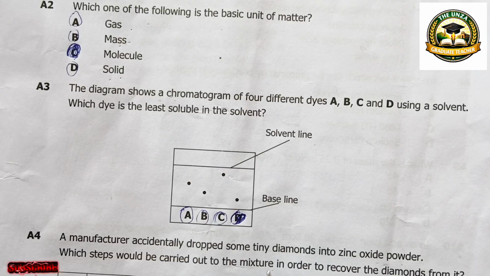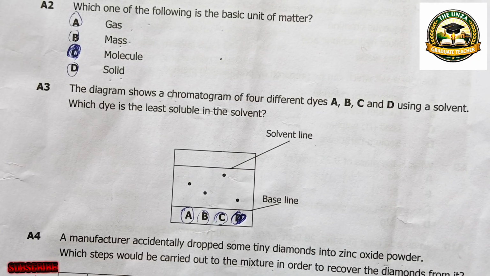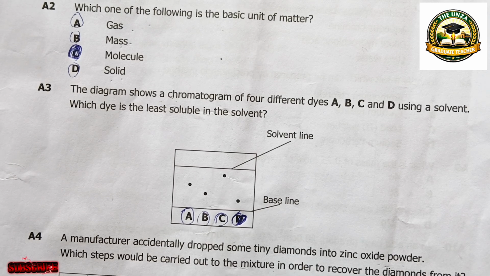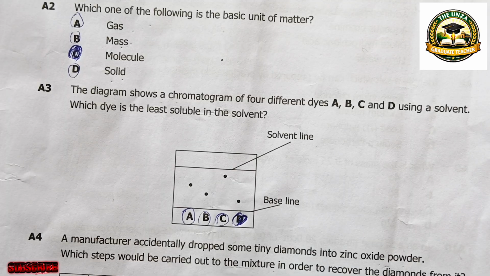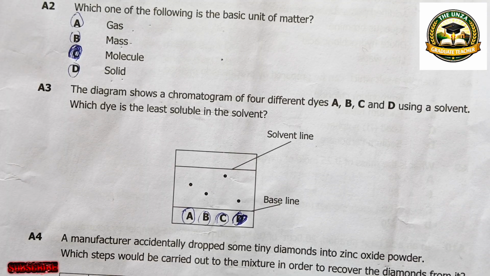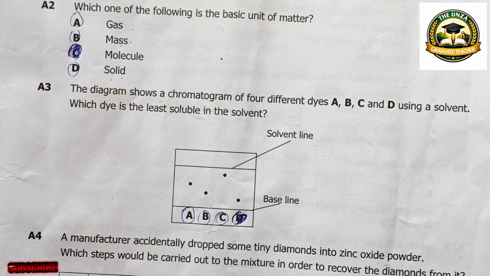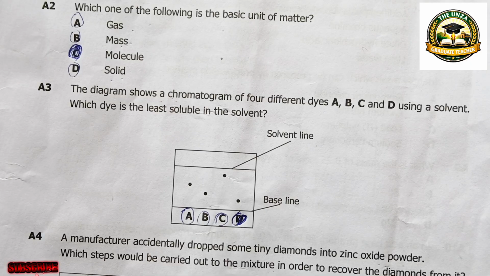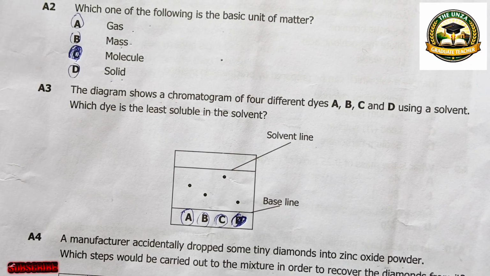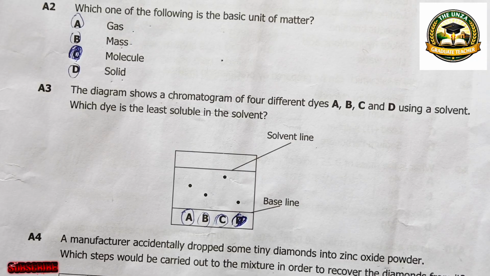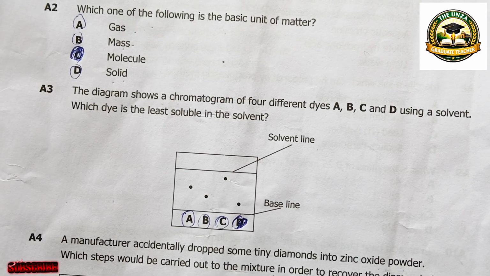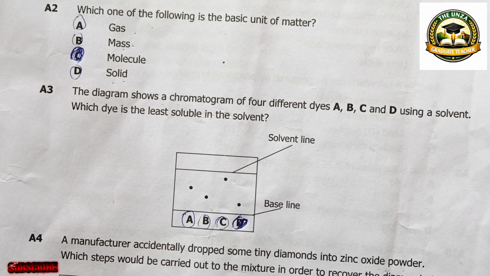Then this diamond, it won't react, so it remains in a solid state. So you have to take them now on the filter paper. You filter them. That means the diamond is going to remain as the residue on the filter paper. Then what will pass through is the zinc salt as filtrate. So when that diamond remains as residue, that means you have to wash it with water now. So that's the correct answer.